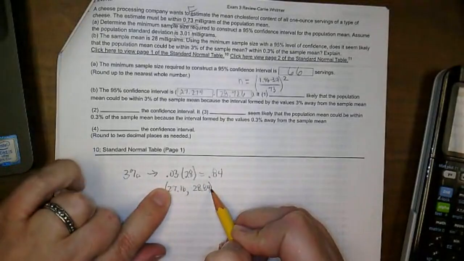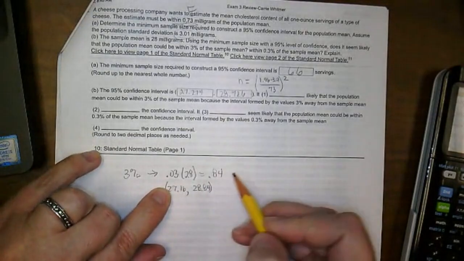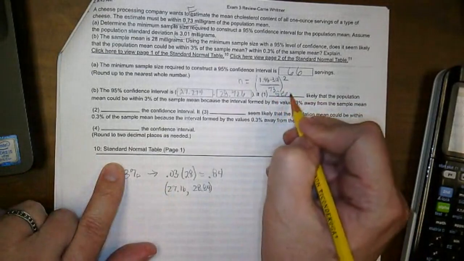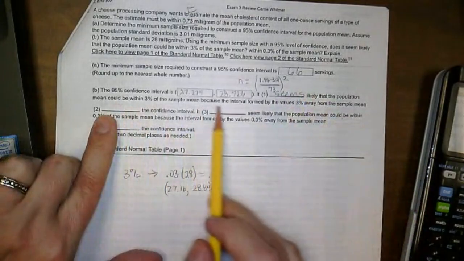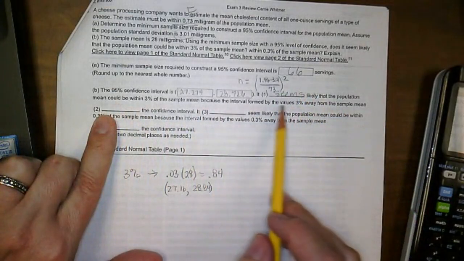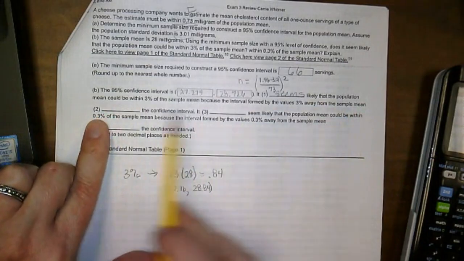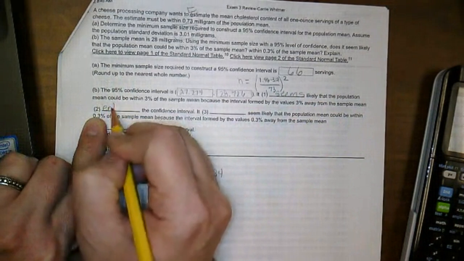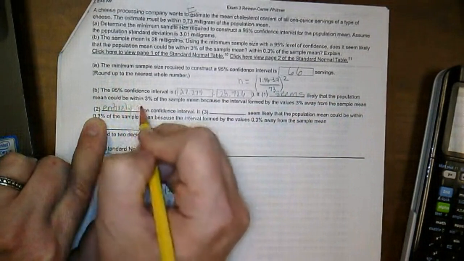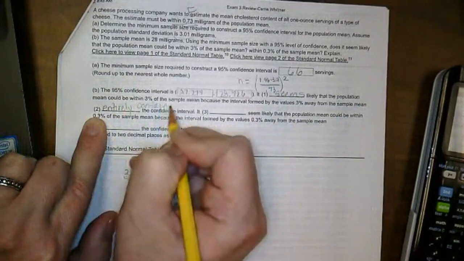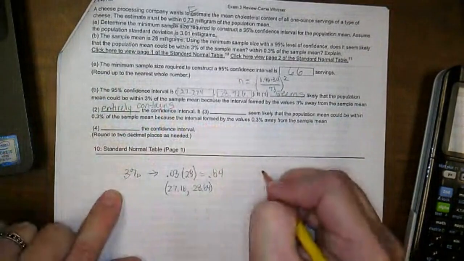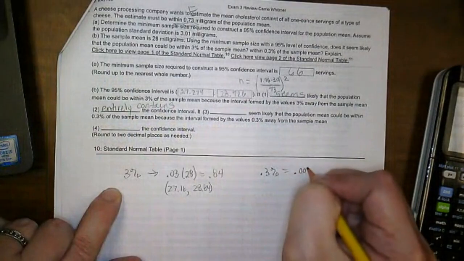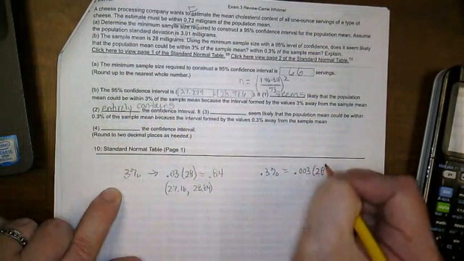So that means that it seems likely that the population mean could be within 3% of the sample mean because the interval formed by the values 3% away from the sample mean entirely contains the confidence interval. Okay, now when I do 0.3%, that's going to mean 0.003 times 28.